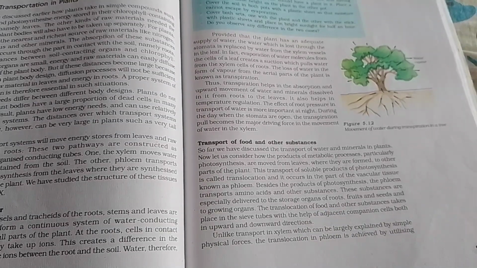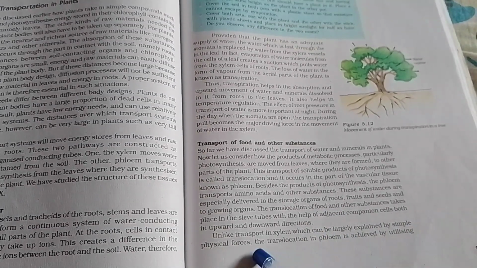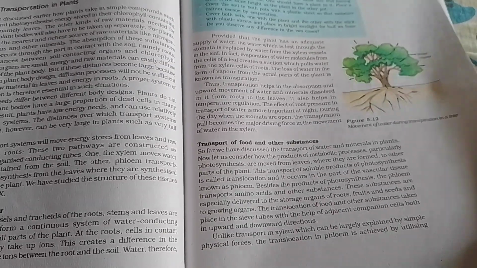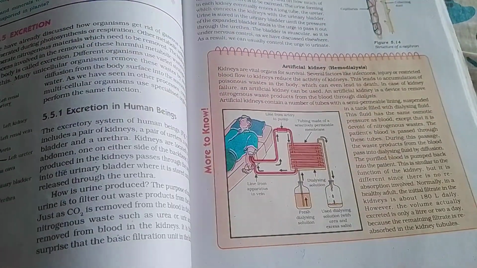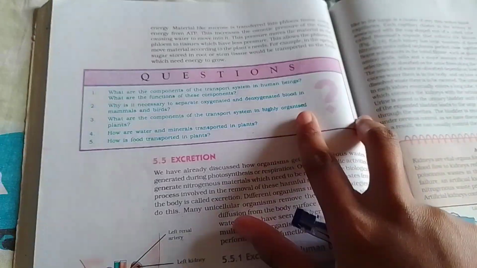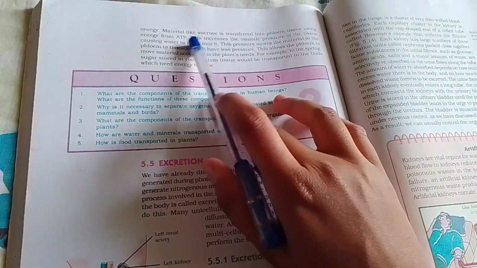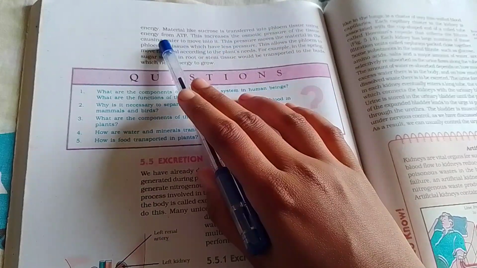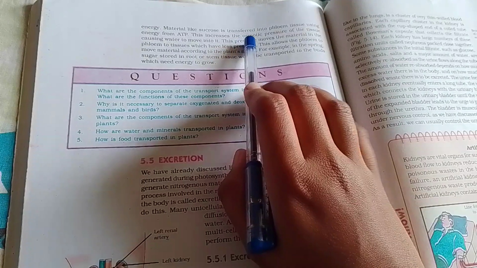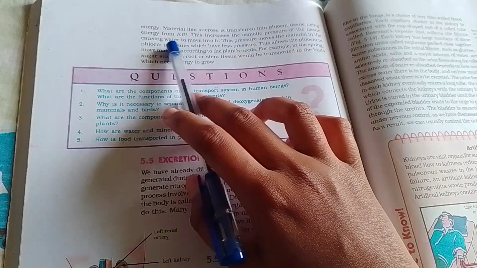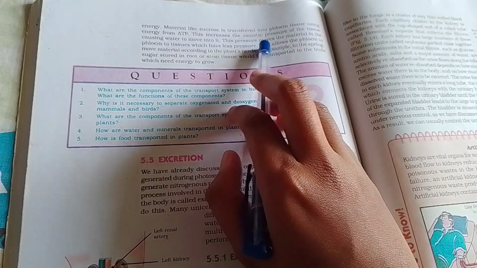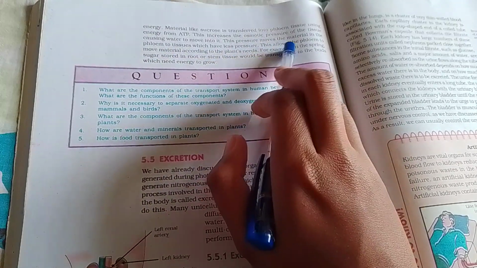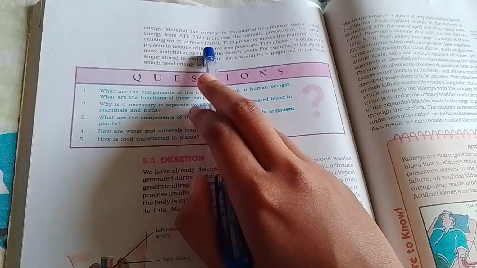Unlike transport in xylem, which can be largely explained by simple physical forces, the translocation in phloem is achieved by utilizing energy. Material like sucrose is transferred into phloem tissue using energy from ATP. This increases the osmotic pressure of the tissue, causing water to move into it. This pressure moves the material in the phloem to tissues which have less pressure. This allows the phloem to move material according to the plant's need.